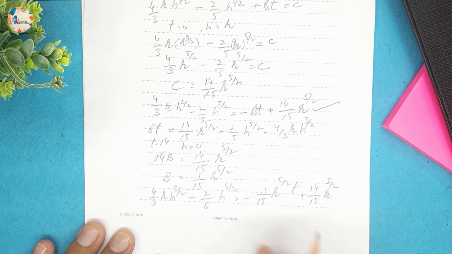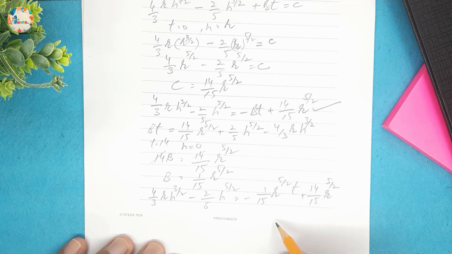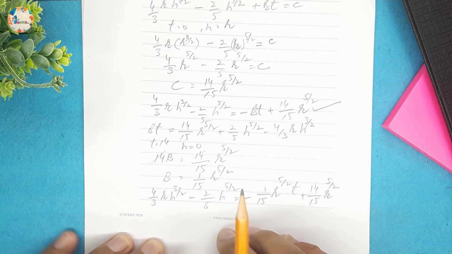Now we will go to the next page, and what we will be doing now, we have to find the t value, and t value is this one, so we'll make t the subject. This is negative, so we will shift this to the other side, and these things we will be shifting to the other side of the equality.